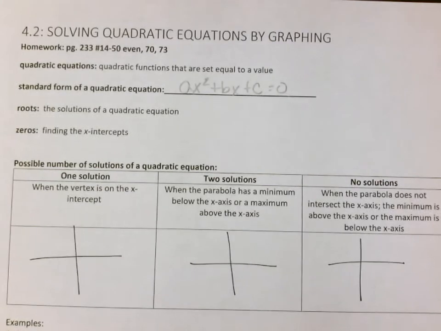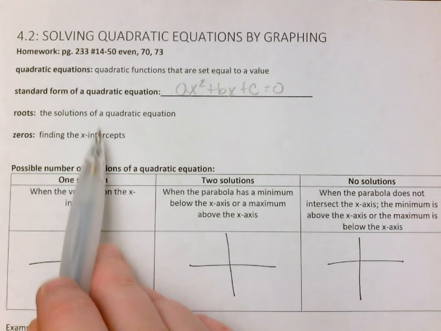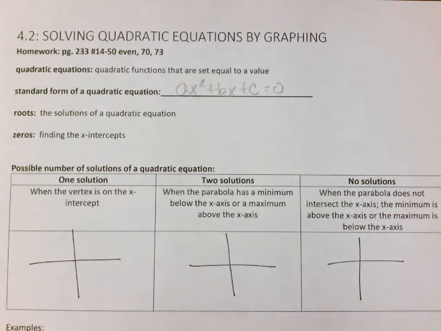Roots and zeros are the exact same thing. Roots are the solutions, zeros are the x-intercepts. These are the same thing. Also the answers of equations.